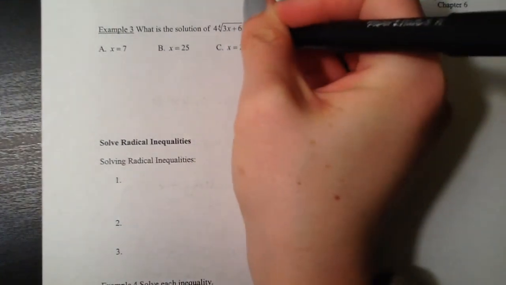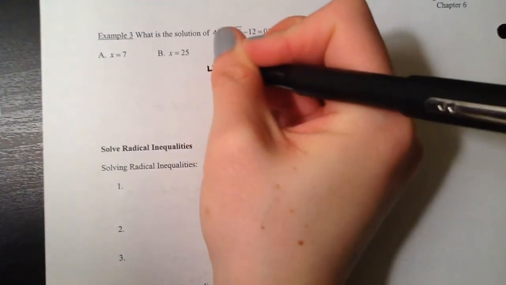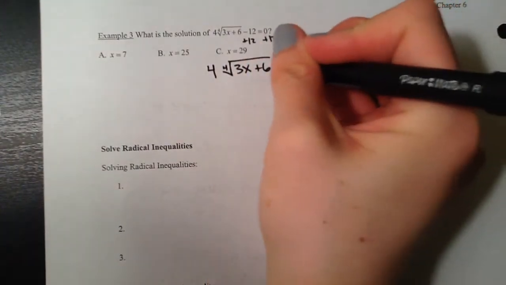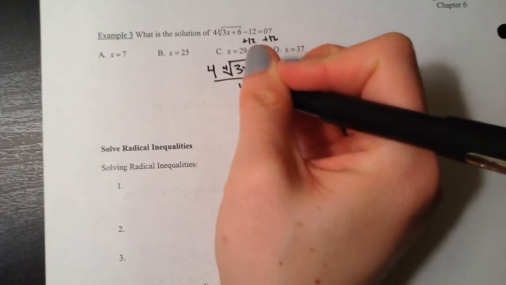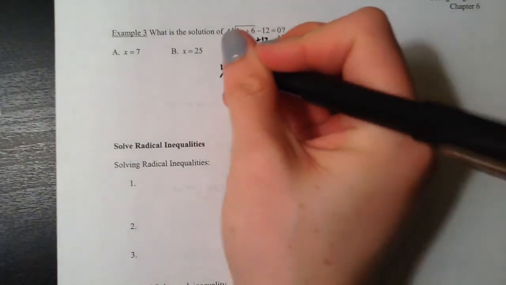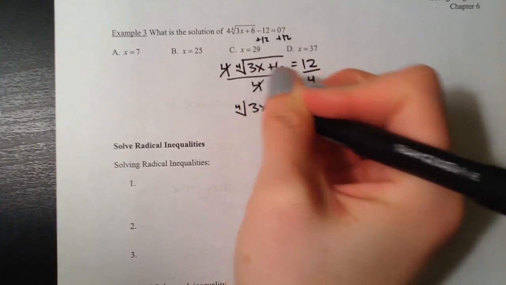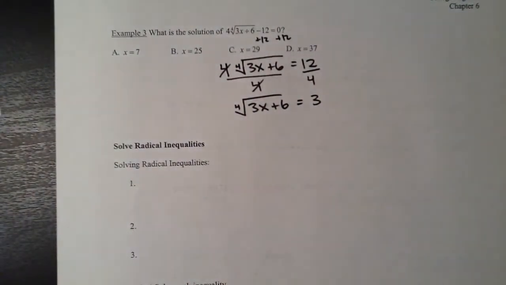So step 1, isolate the radical. So I'm going to start by adding 12. Then I have 4 times the 4th root of 3x plus 6 equals 12. Still working on that first step of isolating the radical, so I'm going to divide both sides by 4. These will cancel. I get the 4th root of 3x plus 6 equals 12 divided by 4, which is 3. Okay, so that's the first step.